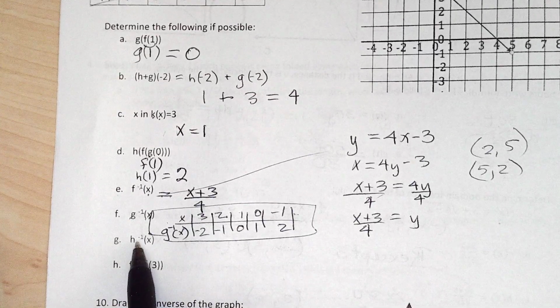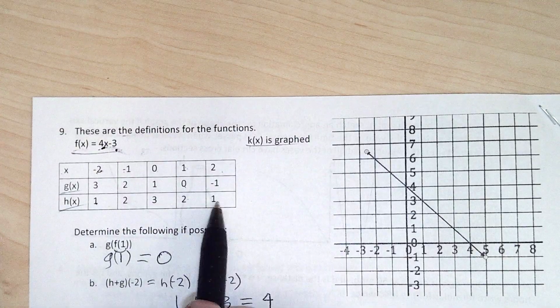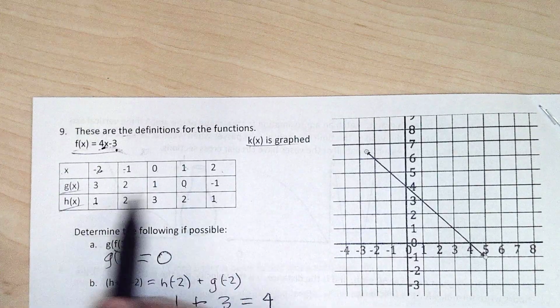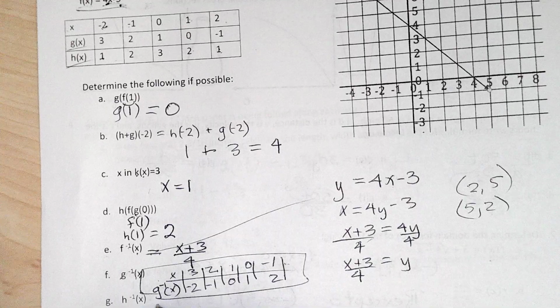Now, h inverse. Well, h inverse is not 1 to 1 because I got repeating ones on this, so I can't do an inverse function. It's not a function.